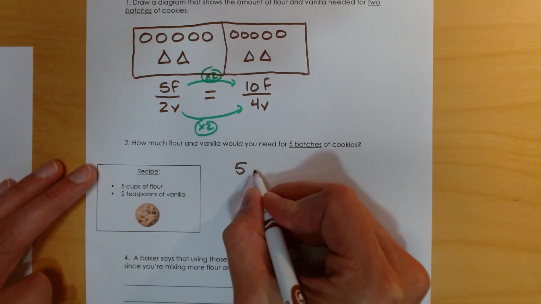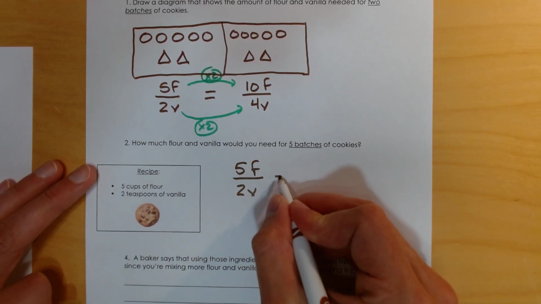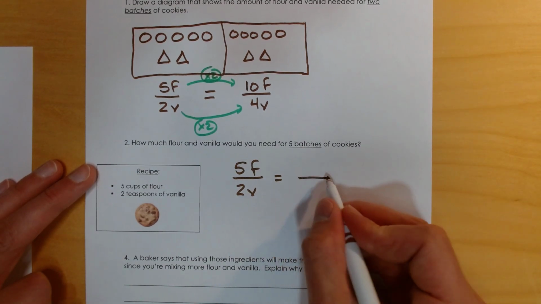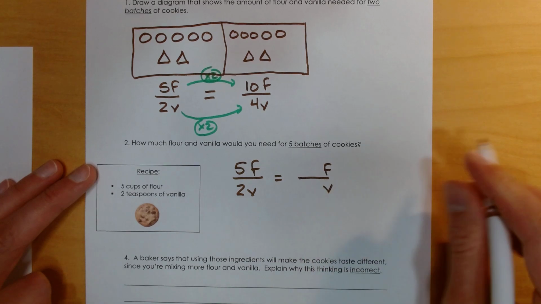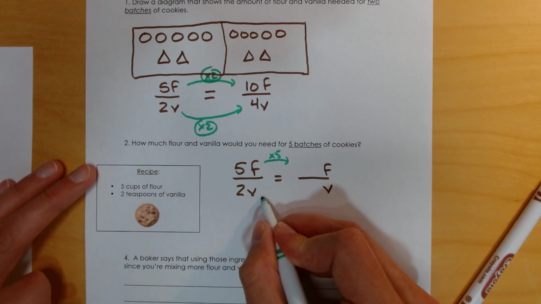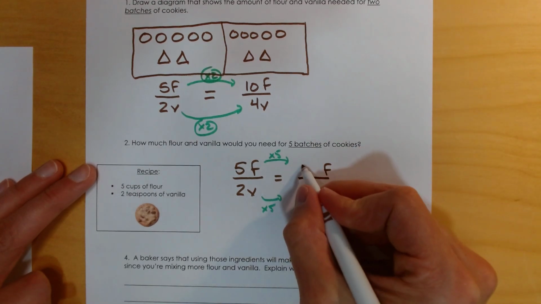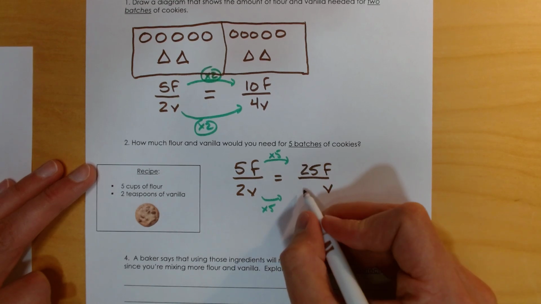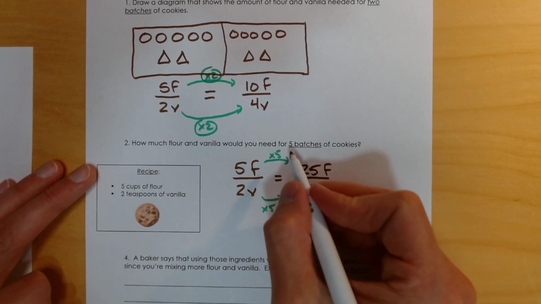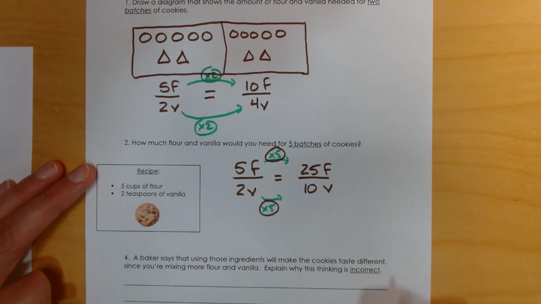If I start with my original ratio, which is 5 flour to 2 vanilla, and I want to get a ratio of 5 batches of flour and vanilla, I'm going to have to take my ingredients and multiply them by 5. 5 times 5 would be 25 cups of flour and then 10 teaspoons of vanilla. Again, these will taste the same because I'm multiplying by the same factor, which means they are equivalent.